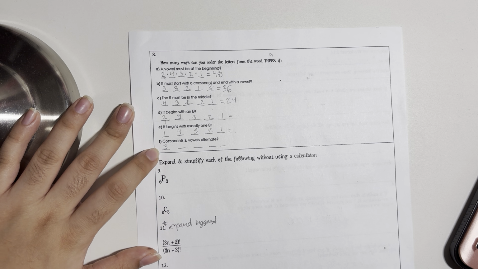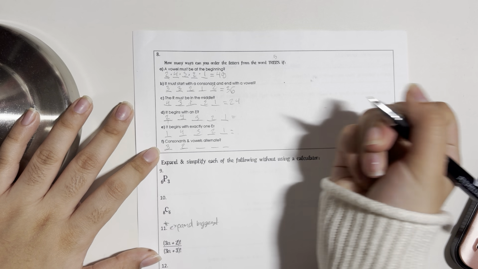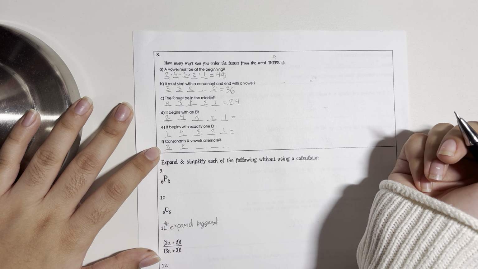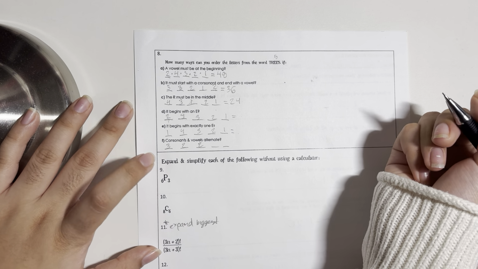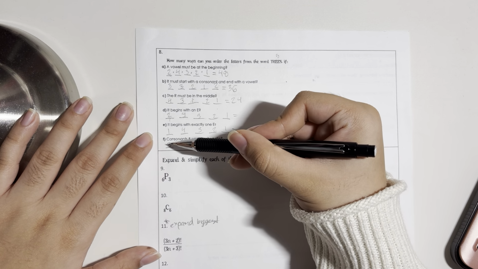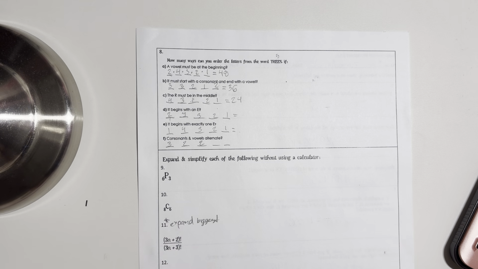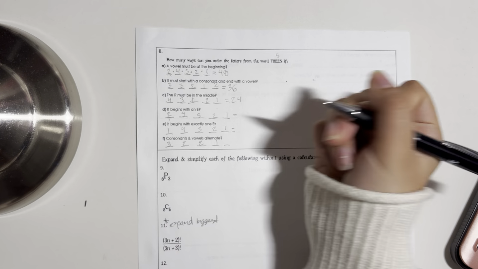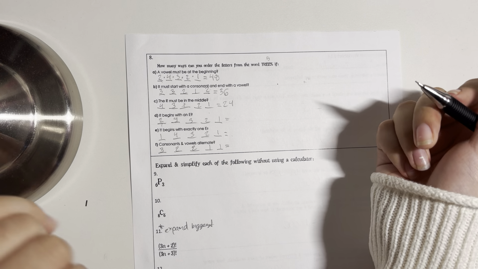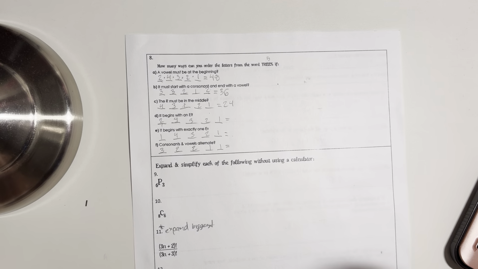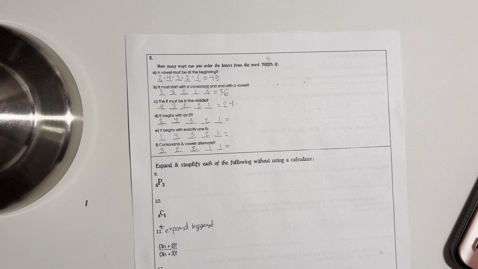So it'd be 3, and then 2 for our vowels, and then 2 for our consonants since 1 consonant is already being used for the first place. And then it would be 1 for our vowels, and then 1 for our last consonant. And then we would get our answer from the calculator.